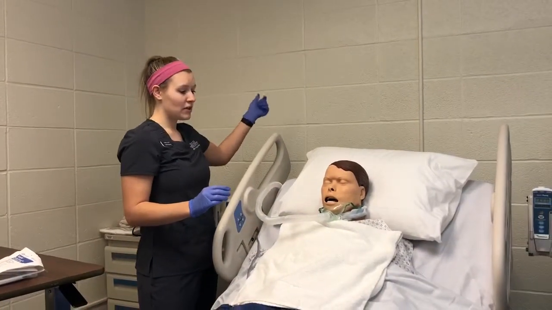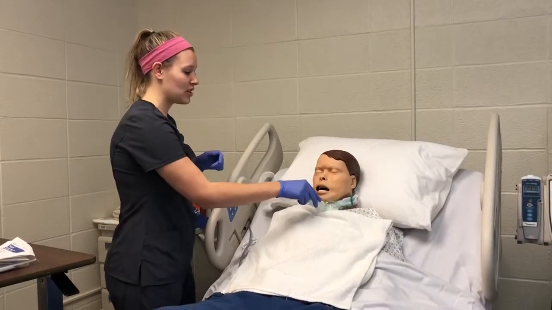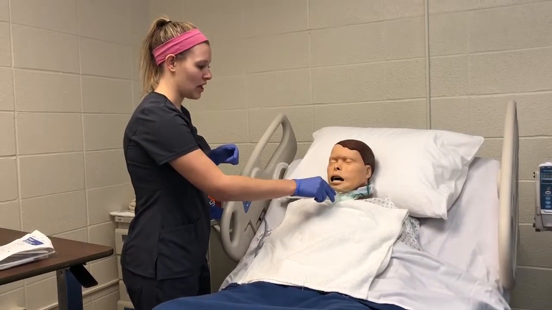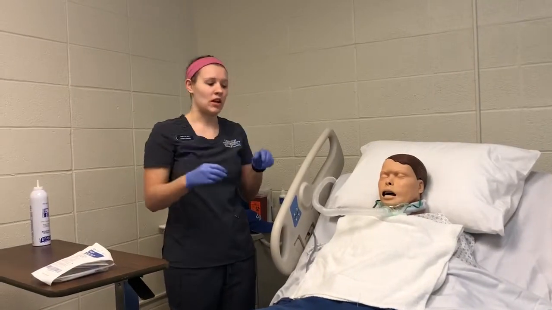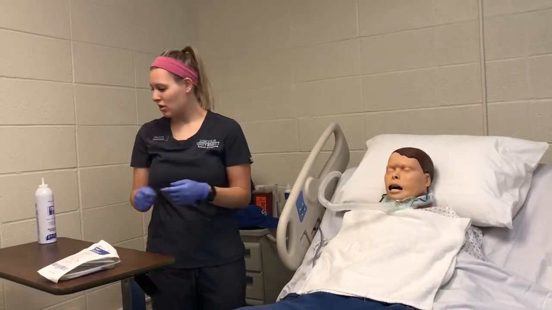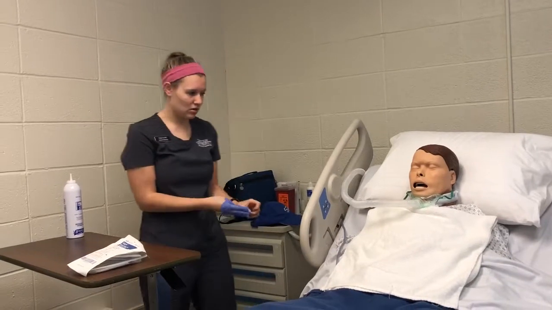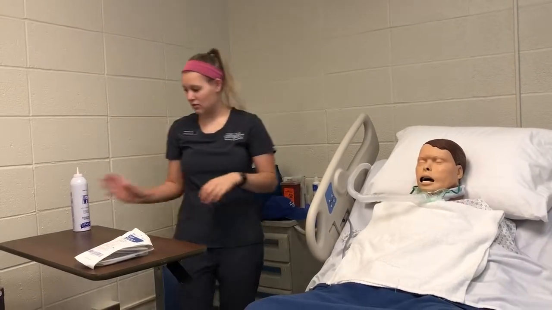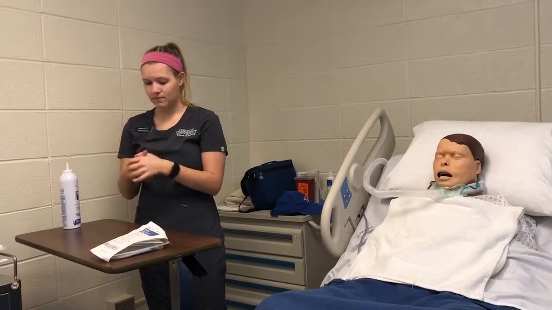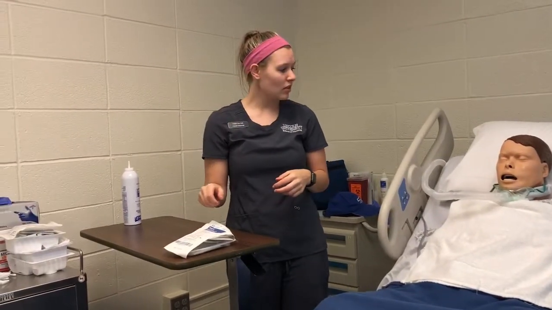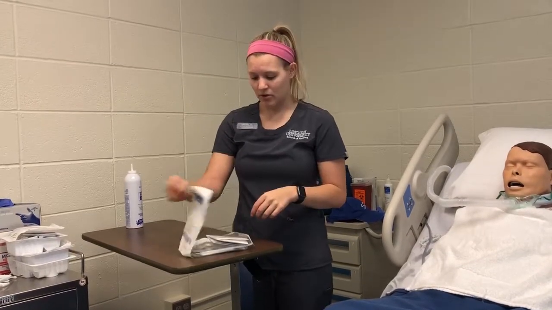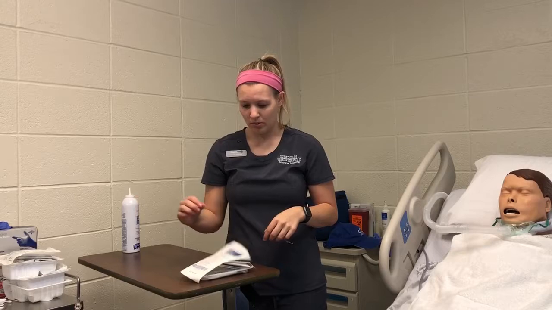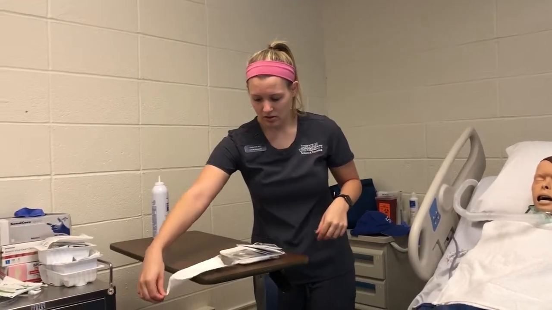So I've made sure to turn my oxygen all the way up, so my patient is getting hyperoxygenation right now, so that they have a little bit more in their system before I take their oxygen off to suction them. So I'm going to take off these gloves, wash my hands, and I have my suction kit catheter ready. So I'm just going to open that away from me.